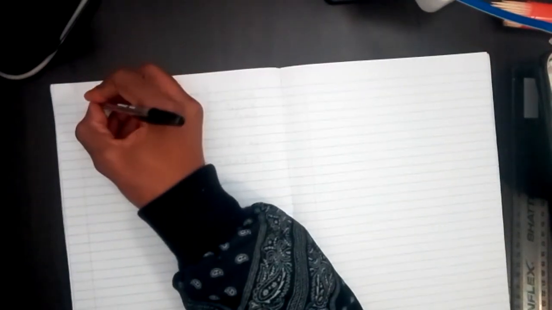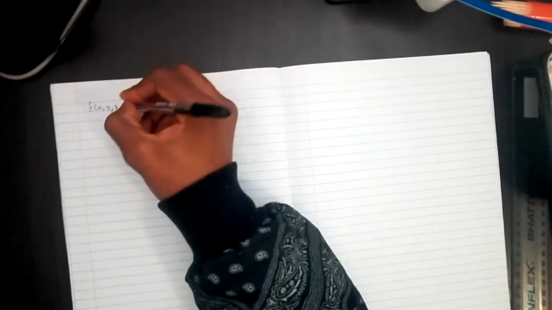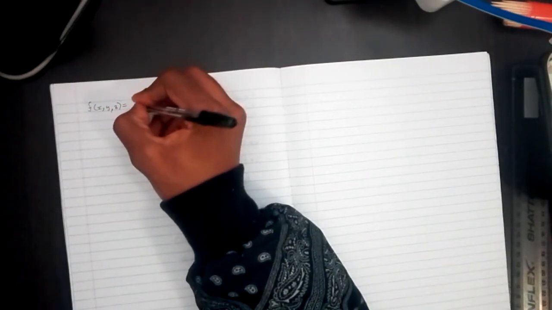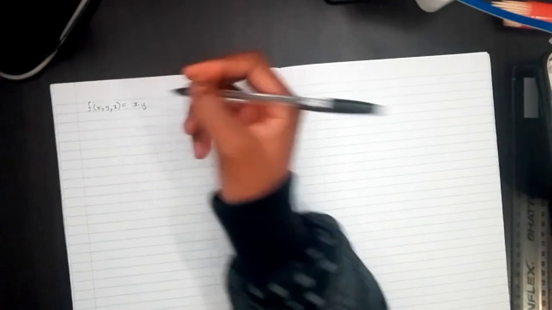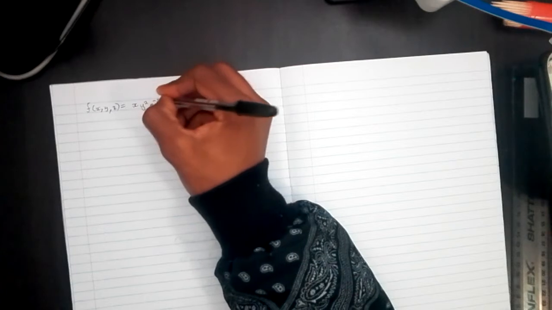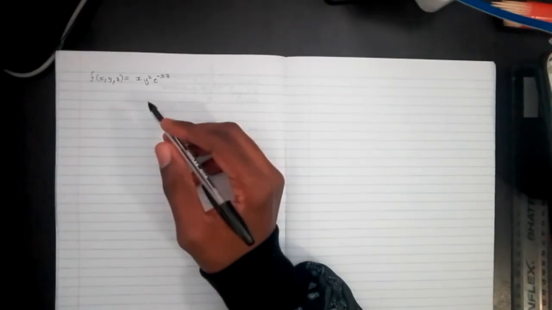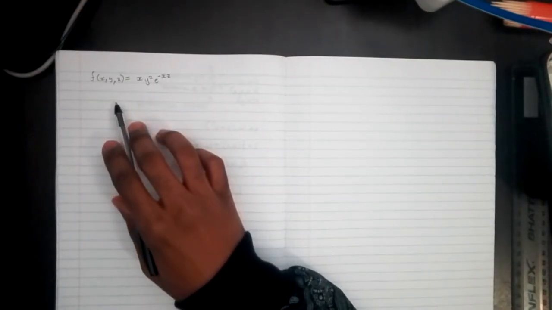Let's try f of x, y, z equal to x y squared times e to the minus xz. So we're told to find the partial derivatives of this function, and we have 3 variables here instead of 2.